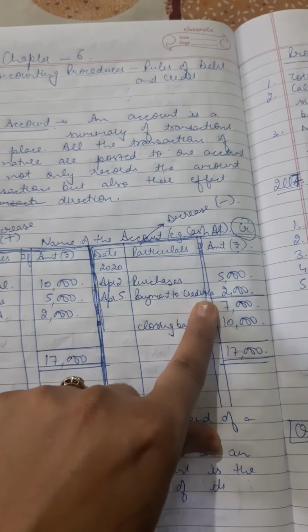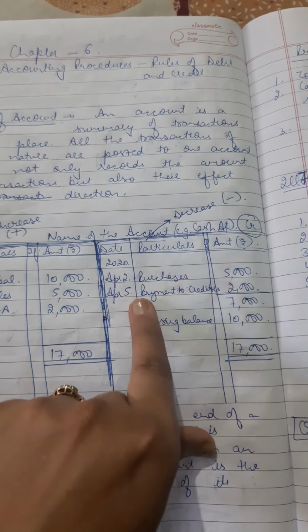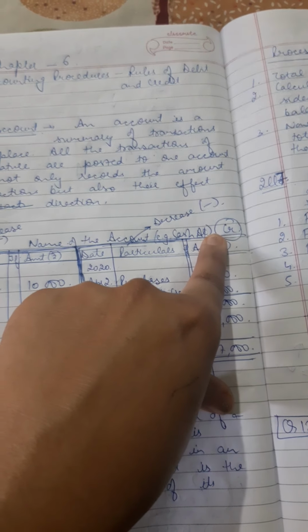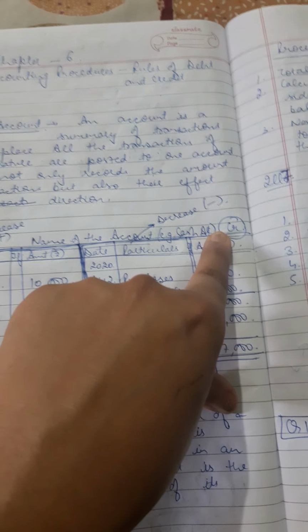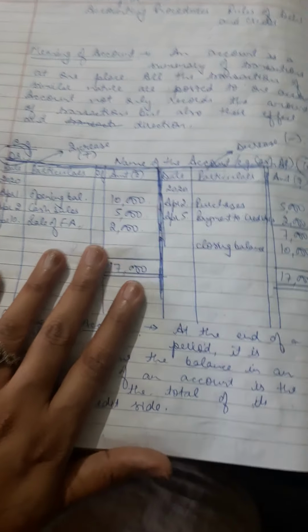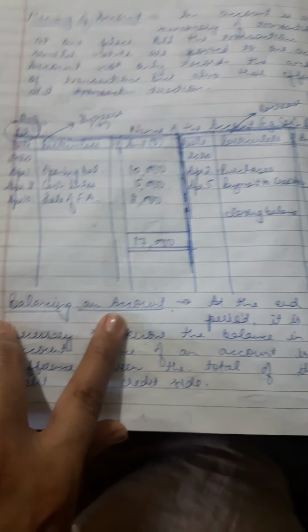Next, payment to creditors, to our suppliers, we make payment. So when we made the payment for rupees 2000, it will also reduce the cash. It will be shown under credit side. So this is an account. Now, the next topic is balancing an account.